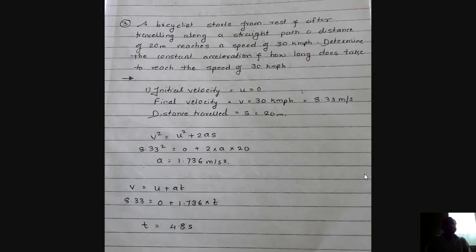Then a bicycle starts from rest, and after traveling along a straight path a distance of 20 meters, reaches a speed of 30 km per hour. Determine the constant acceleration and how long it takes to reach the speed of 30 km per hour. So here you solve this example and then check your answer.